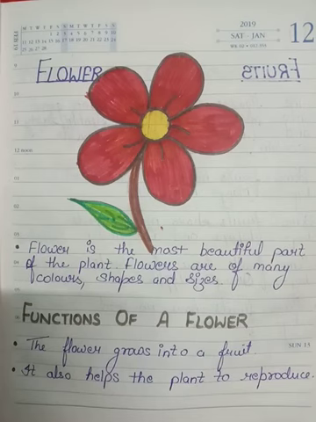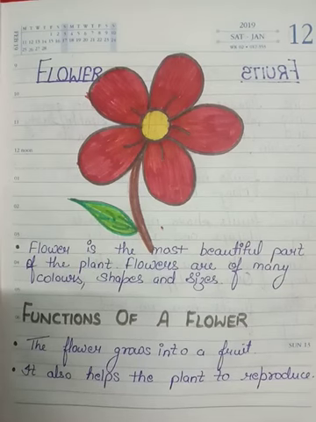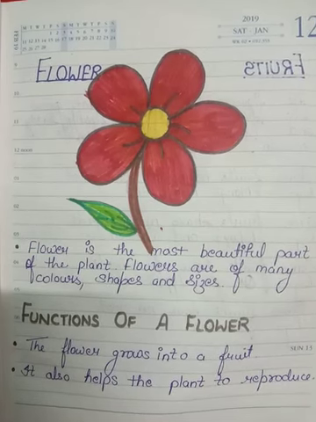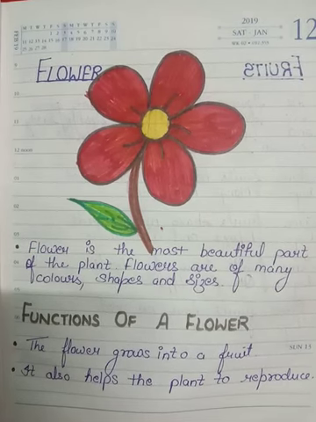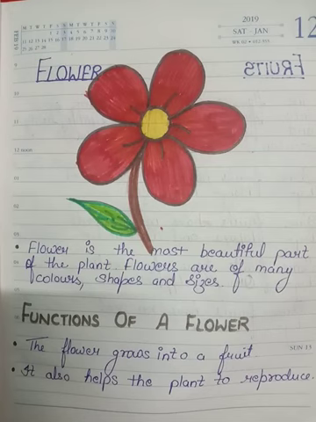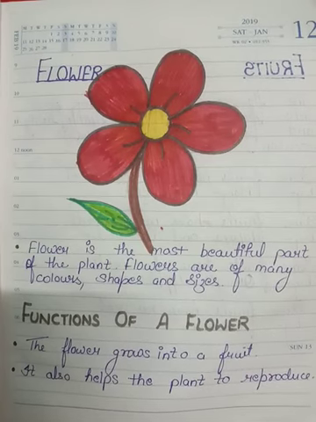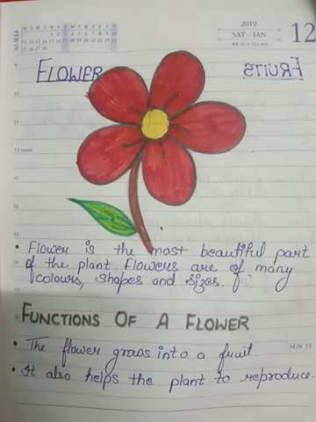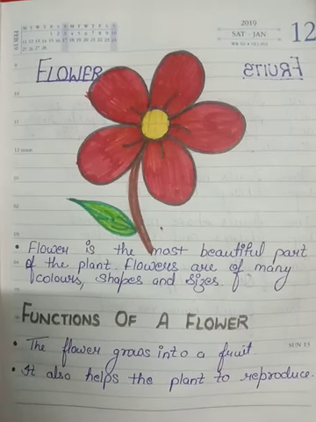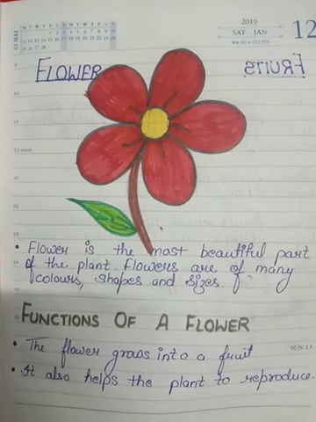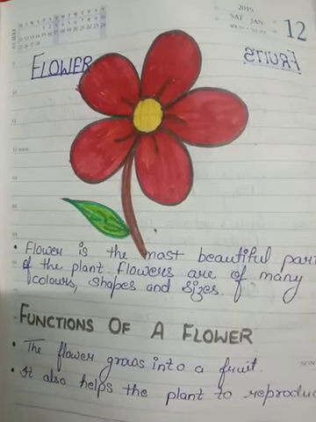Number one, the flower grows into a fruit. Where do we get fruit from? We get fruit from the flower. A flower is converted into a fruit. Second, it also helps the plant to reproduce. What is reproduction? Reproduction is the process of producing their young ones.